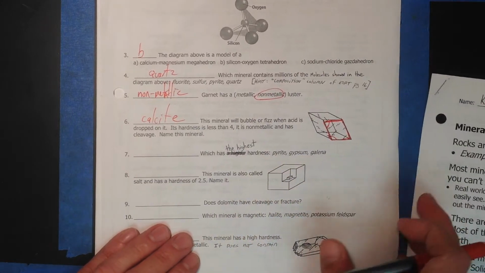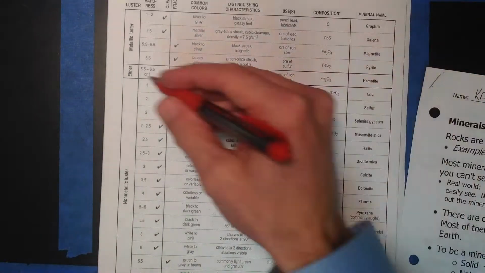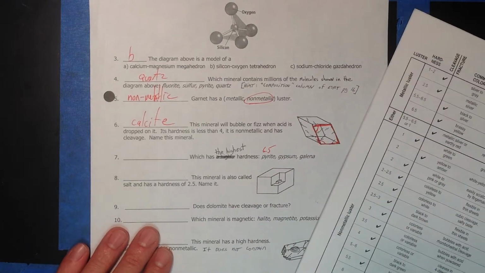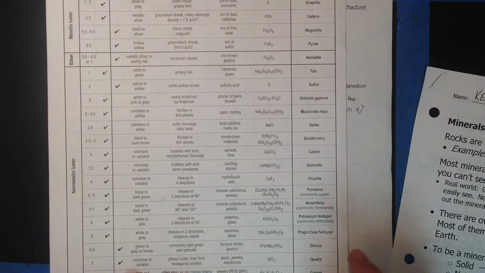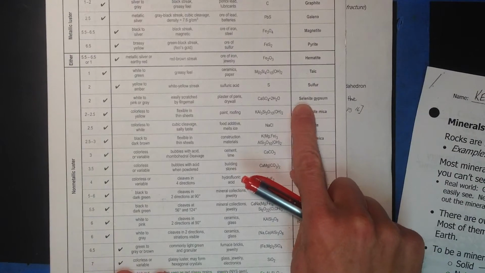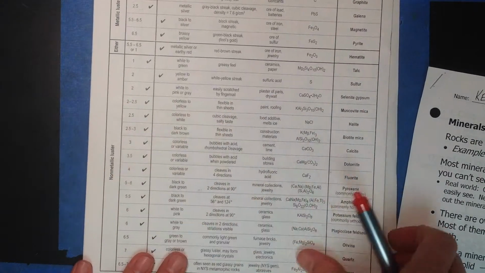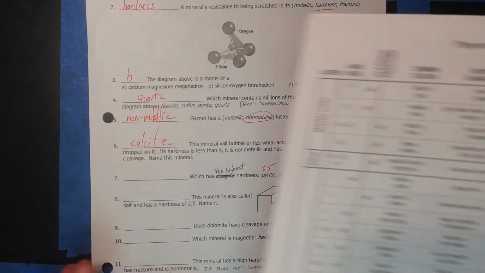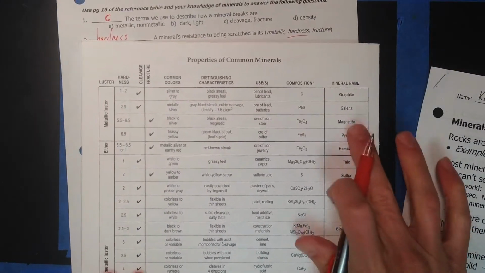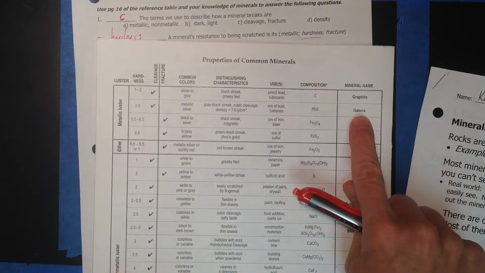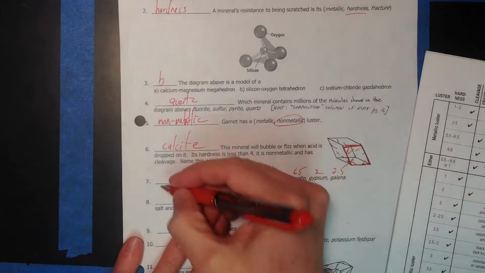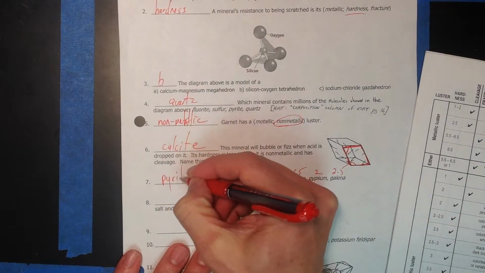Pyrite, gypsum, galena. You have to just look, and maybe you want to go through them all. Pyrite, hardness of 6.5, and for your own use, maybe write that down. Gypsum, and the specific type is selenite gypsum. It's the same thing, just a type of gypsum. Hardness of 2. Galena, you have to find galena on there, and it may take you longer than it takes me. Galena, hardness of 2.5. I'm looking for the highest hardness, so the answer is pyrite.